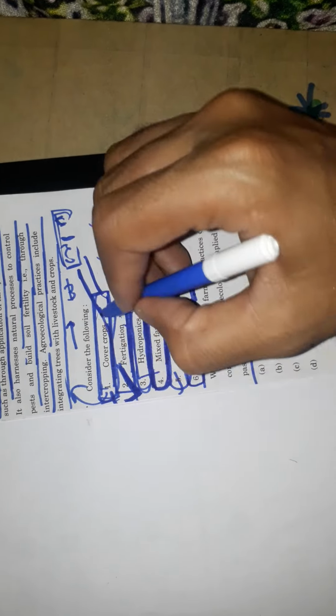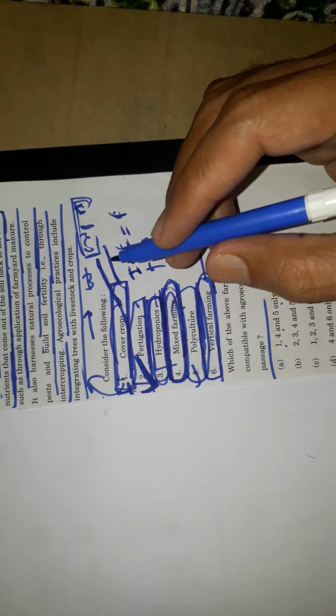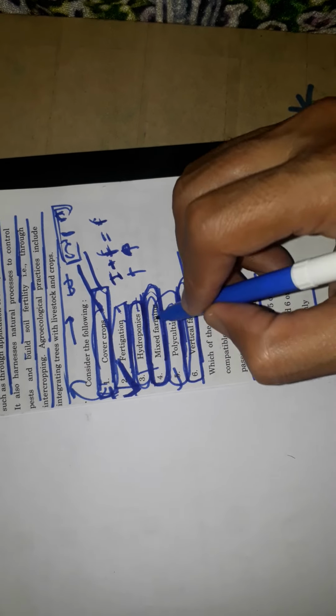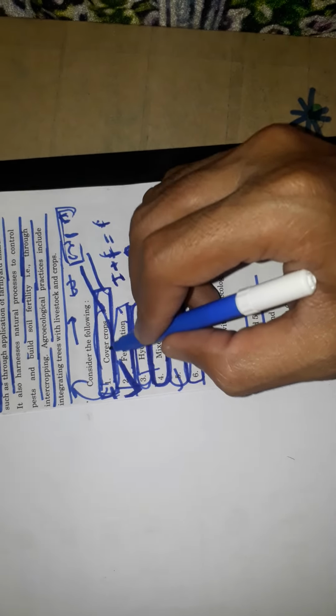Means our option A is 1, 4 and 5. Cover crop is related to our passage. Fourth option, mixed farming, is also related to our passage. Option 5, polyculture, is also related to our passage. Means option first is our answer, and 2, 3 and 6 are not. Vertical farming is also not. This option first is 1, 4 and 5: 1 is cover crops, 4 is mixed farming, and 5 is polyculture. This is related to our passage. Means our option is option A. This is our answer. I hope you understand this video. Thank you for watching the video.